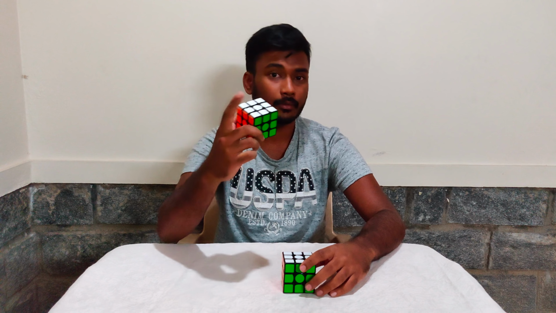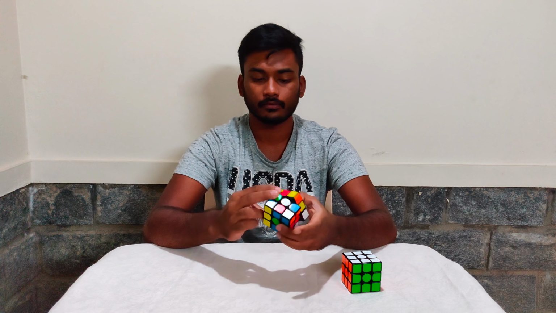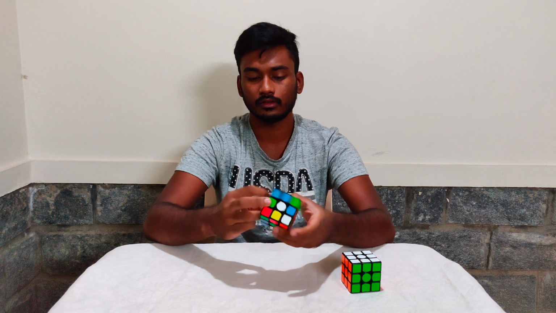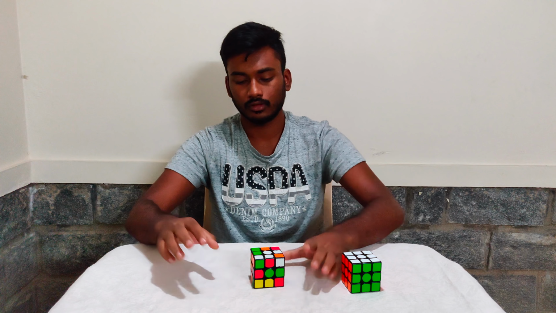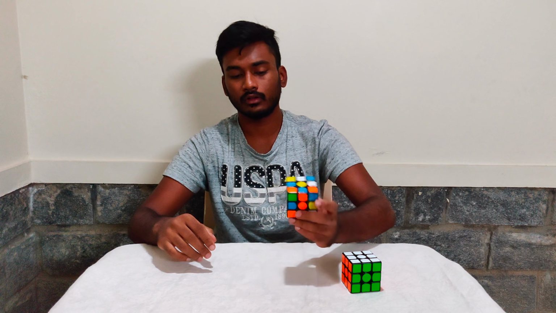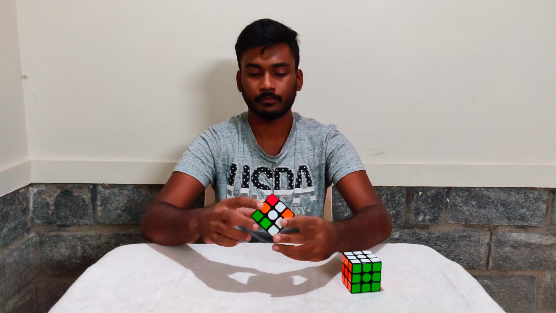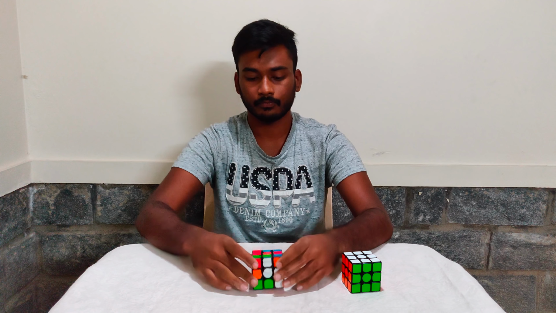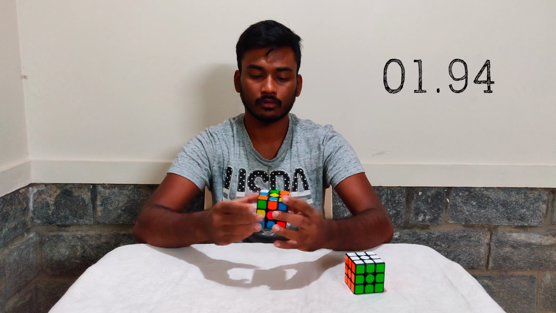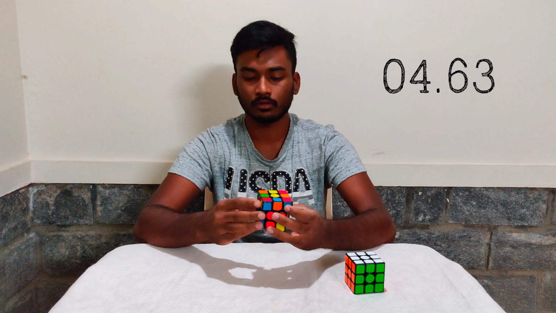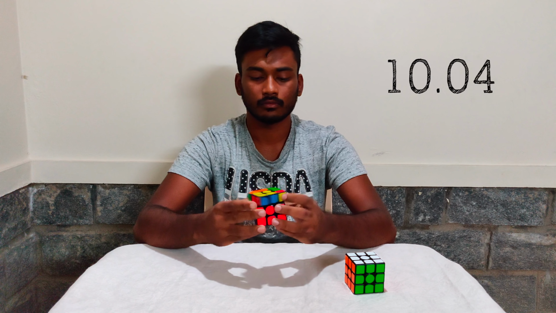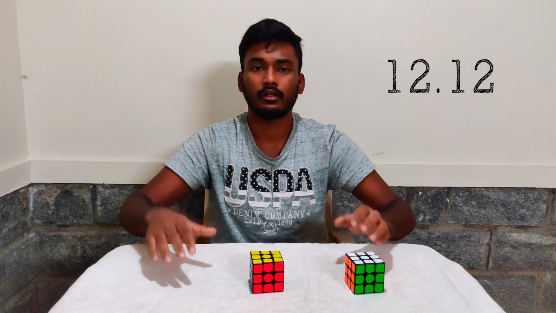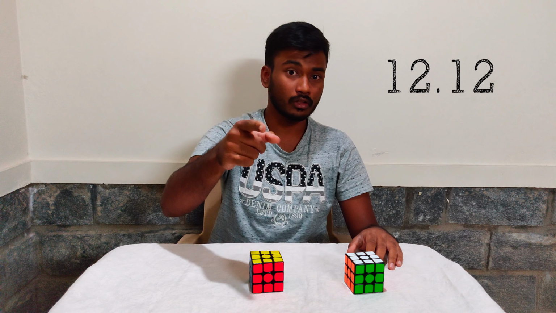I'm Nagesh. You know how to solve this Rubik's Cube? Let me show you. This is just a random shuffle. Okay, so the cube is shuffled now. So let me solve this. And it's done. You want to know how to solve this?